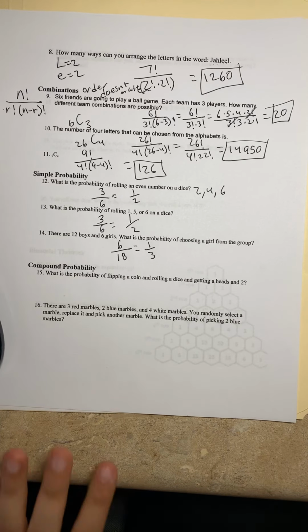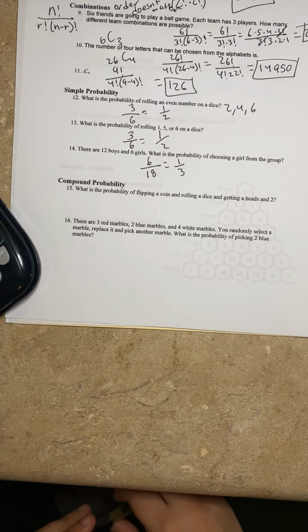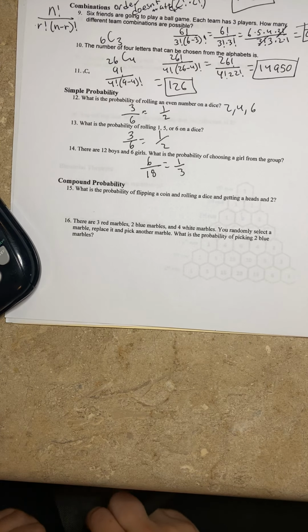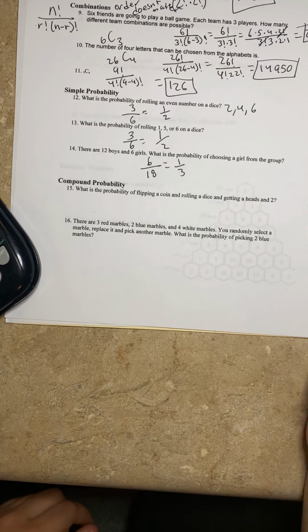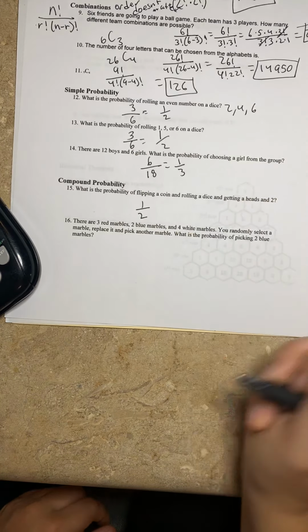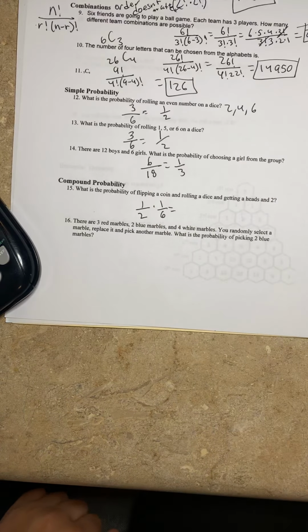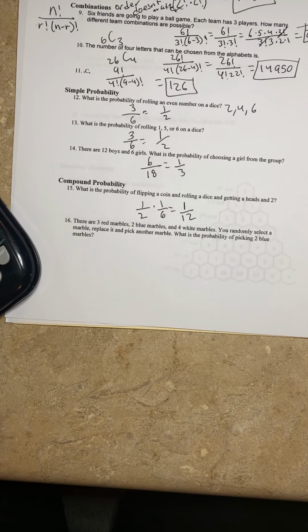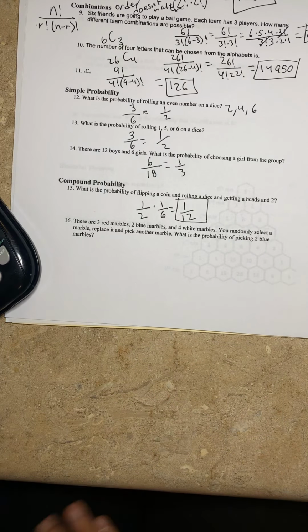And then we got into compound probability, which was where you had 2 different things happening and you multiply those probabilities together. Number 15 says, what's the probability of flipping a coin and rolling a dice and getting a heads and a 2? So for heads, there's only 1 out of 2 possibilities. And rolling a 2 on a dice, only 1 out of 6 times is that going to happen. So you just multiply across, and that becomes 1 out of 12. So that's your answer there. And you can't simplify 1 out of 12. If the top number is 1, there's no way to simplify it.